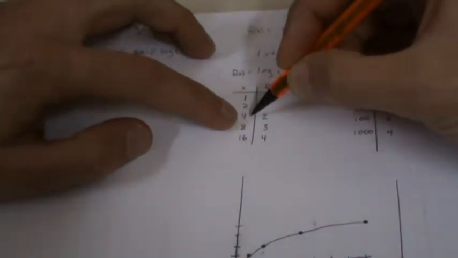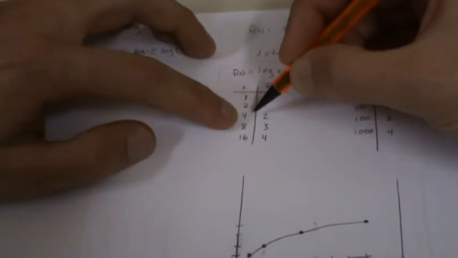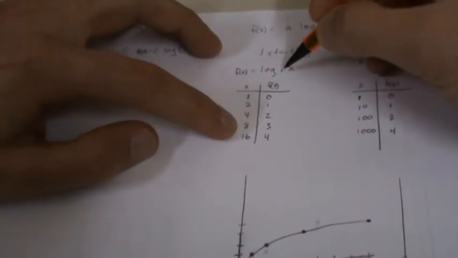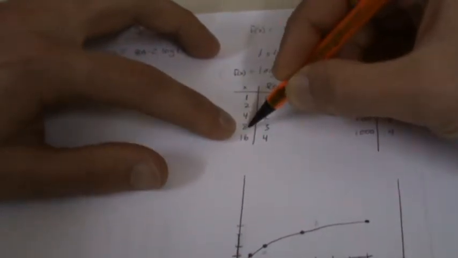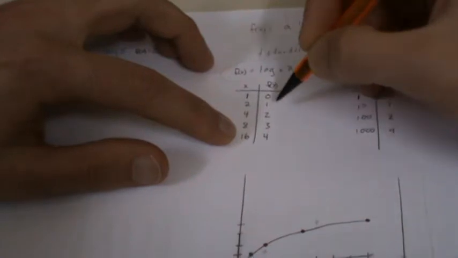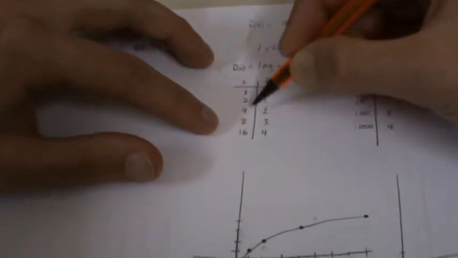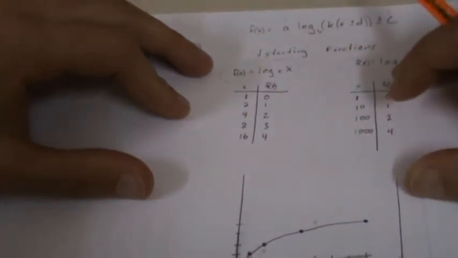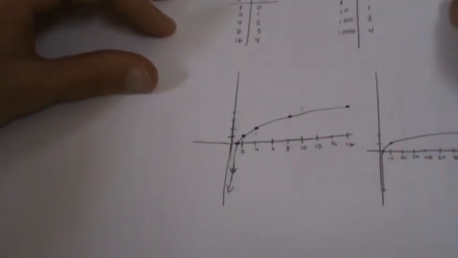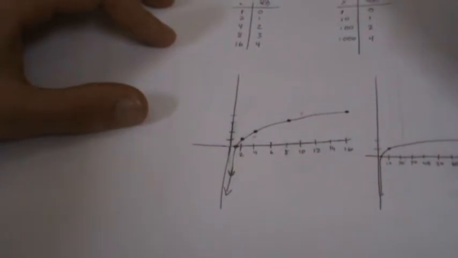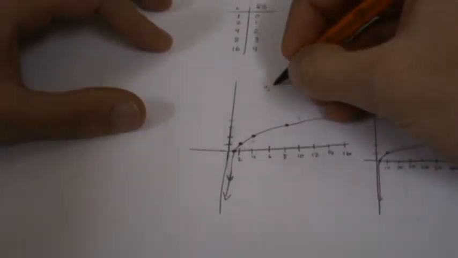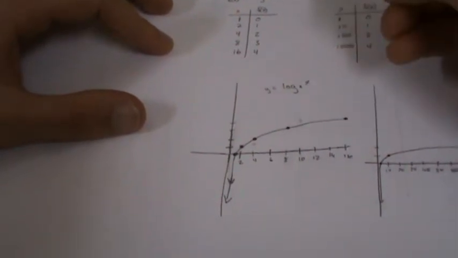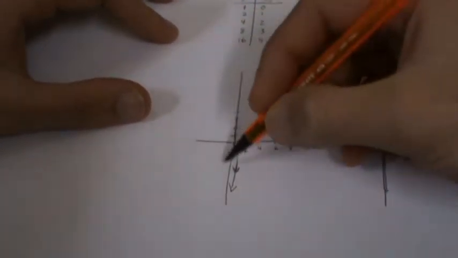Here I need to raise 2 to the power of 2 in order to get 4. I need to raise 2 to the power of 3 in order to get 8. I need to raise 2 to the power of 4 in order to get 16, and so forth. Alright, and then they would continue on. Now if I were to graph these points, here's the starting function for y equals log base 2 of x. Okay, and so here it is.